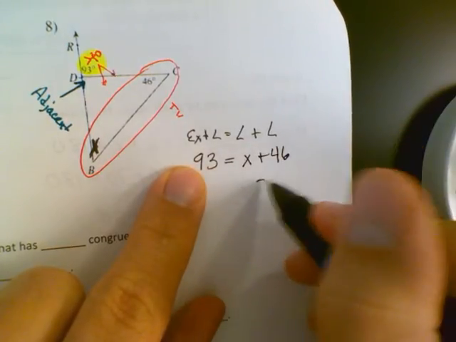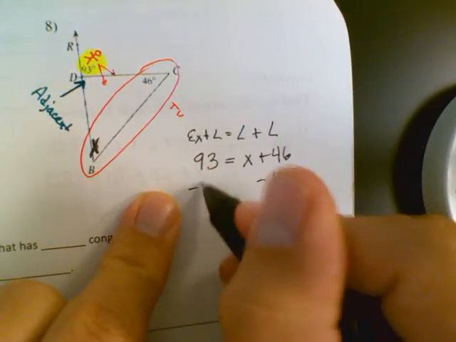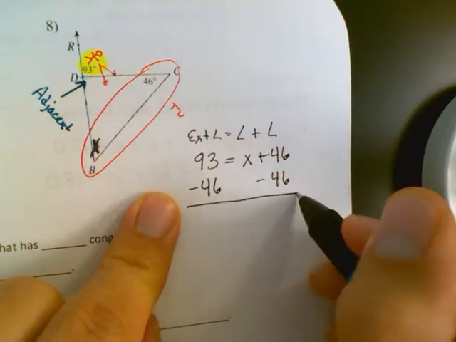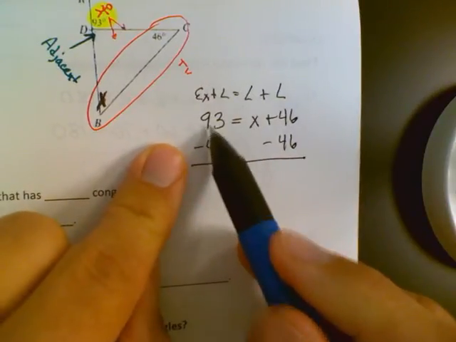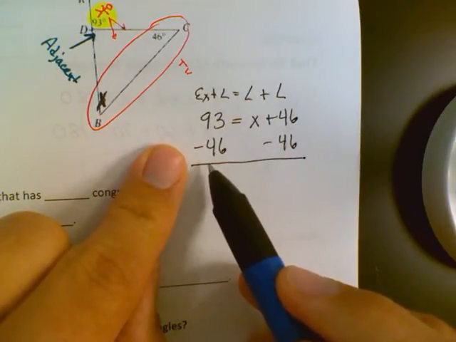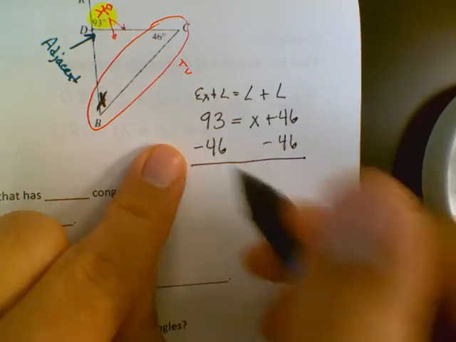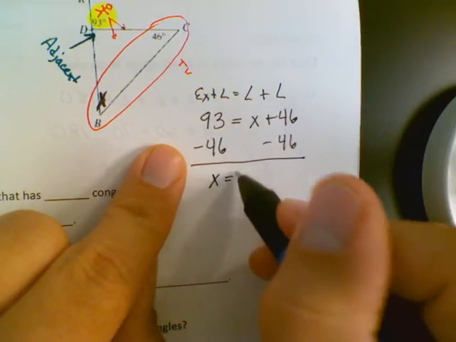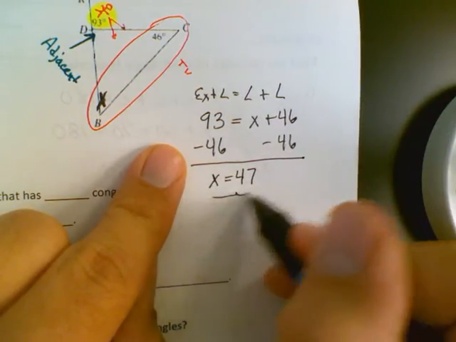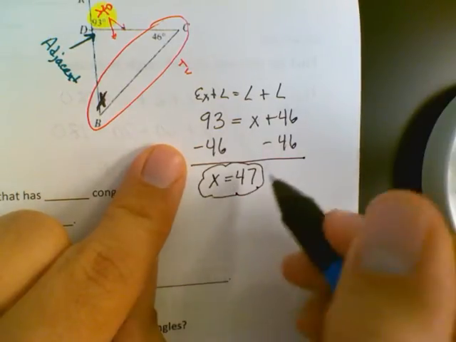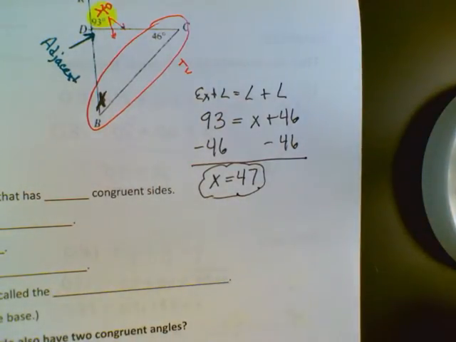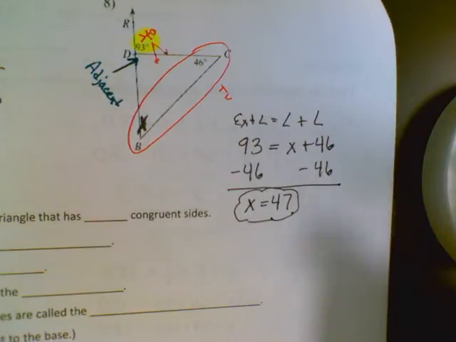And now we just have a simple linear equation that we can solve by subtracting 46. 93 minus 40 is 53. So minus 6 more, 47. So x equals 47. I should have probably said 47 equals x and then flipped it, but I think that you guys follow that logic anyway.